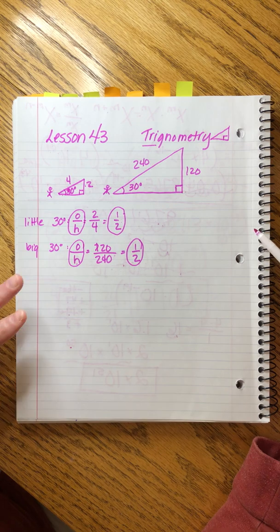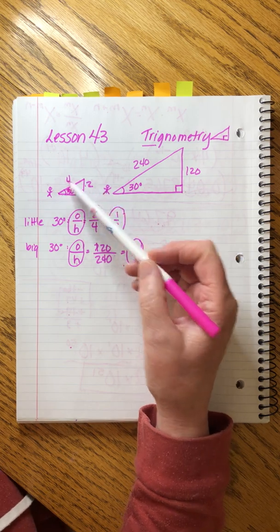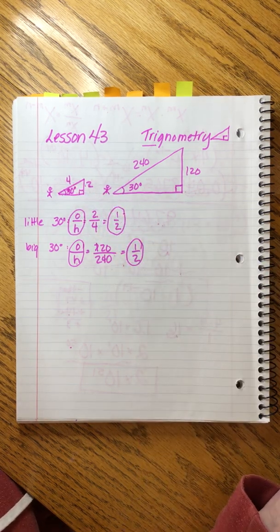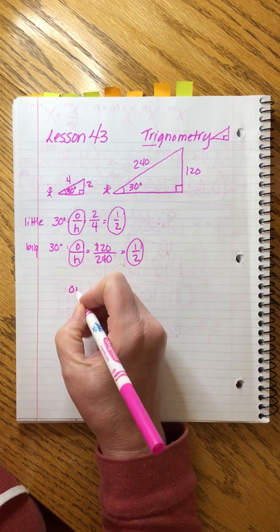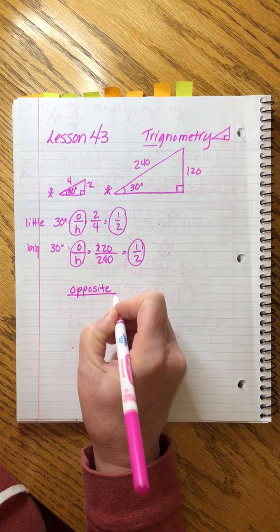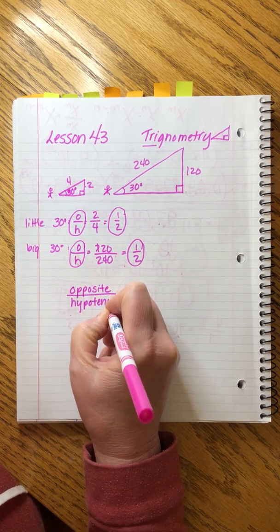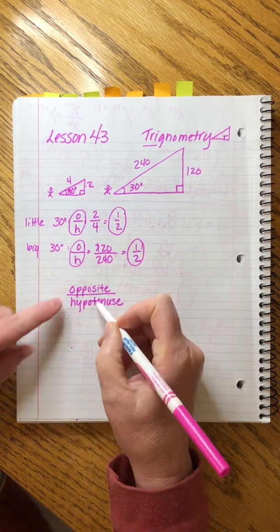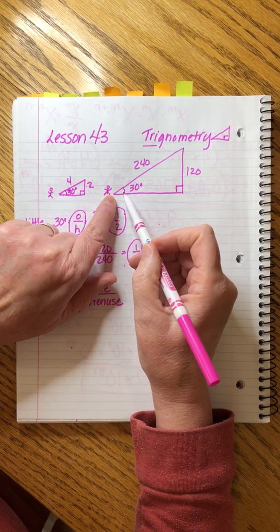So what we do is we create 3 different ratios that we can make using these 3 different sides, and we give them names. We've already looked at the first one. That's the pair that we call the opposite and the hypotenuse. And of course, whenever we talk about these things, it has to be relative to a certain angle, right?